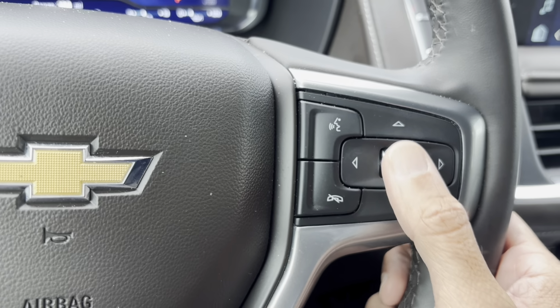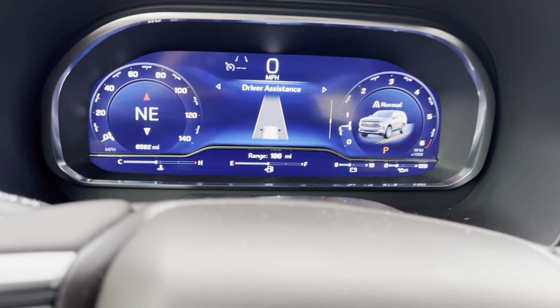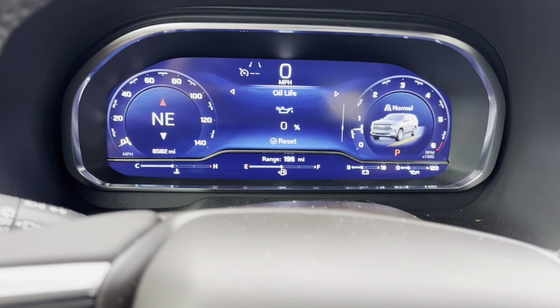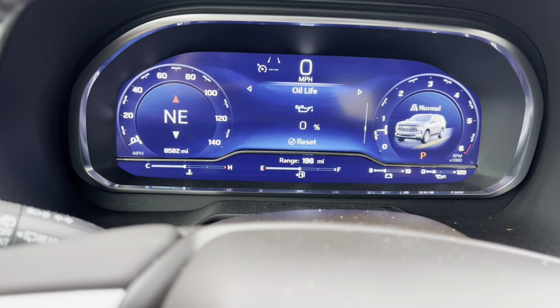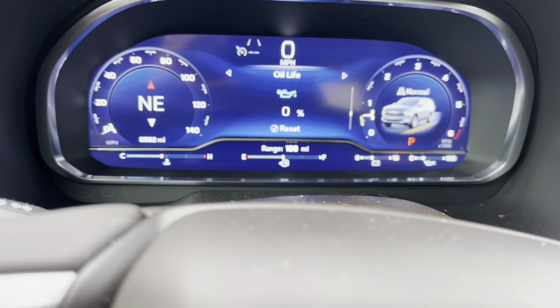So you'll use your toggle again here to push down and scroll down. And I'll scroll down through here. We got driver assistance. And then now you have oil life. So you can see it's at 0%. I know it's not at 0% because it just got the oil change. So I'll just go ahead and reset it myself.